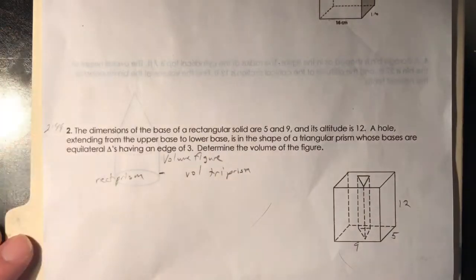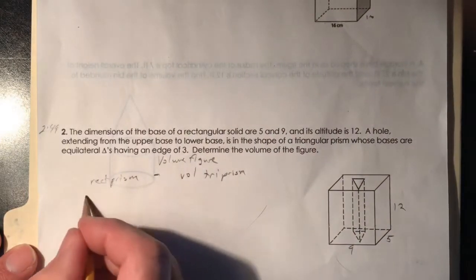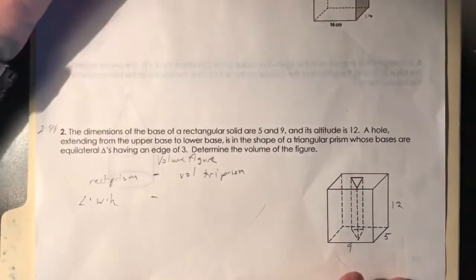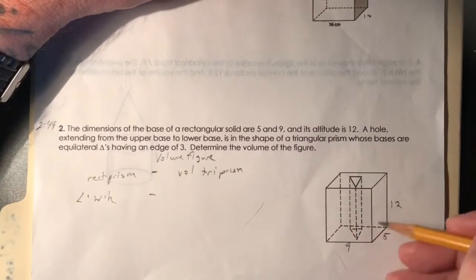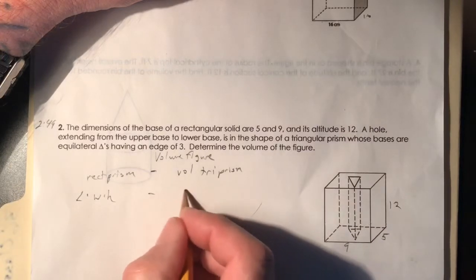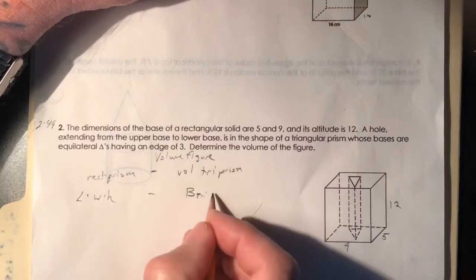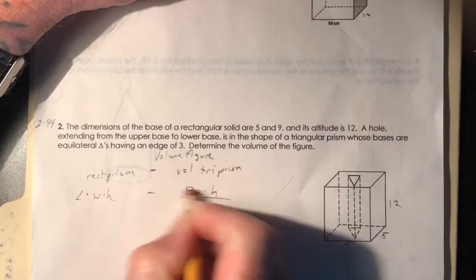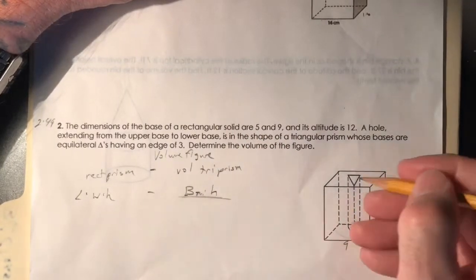Okay, so for the rectangular prism, pretty simple, just like you did up there. 9 times 5 times 12. Okay, minus, now for the triangular prism, we're not going to divide by 3. This one is going to be a little bit tricky though, because again, the volume, or the area of the base, area of the triangle, and times the height. Whoops, we're not dividing by 3. Okay, so it's just the area of the base times the height. Height is going to be 12. It's the distance between the two bases.